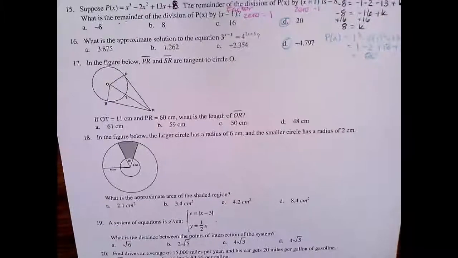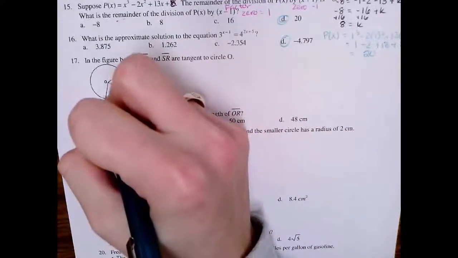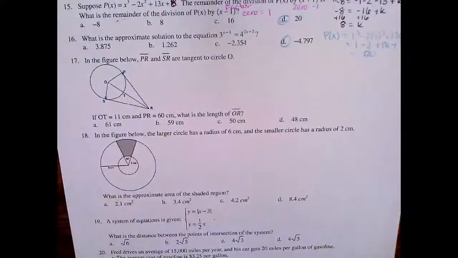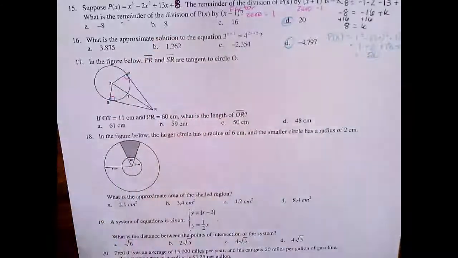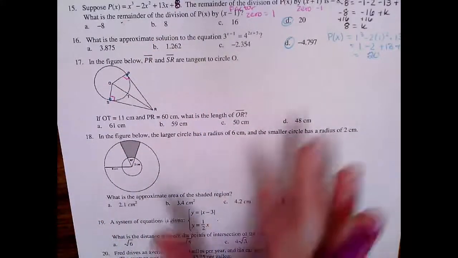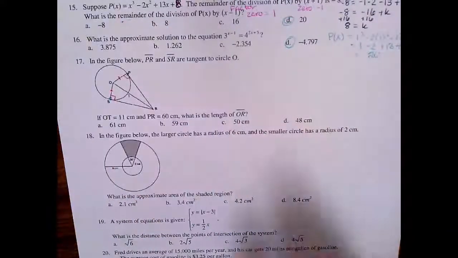Okay, 17, in the figure below, PR and SR are tangent to circle O. Keep in mind that tangent means they are intersecting exactly at one point, touching the circle. Tangent also means it makes a 90-degree angle with the radius. All of these little pieces are helpful when we go to solve our problem. And you should know that these are equal because they're both a radius.